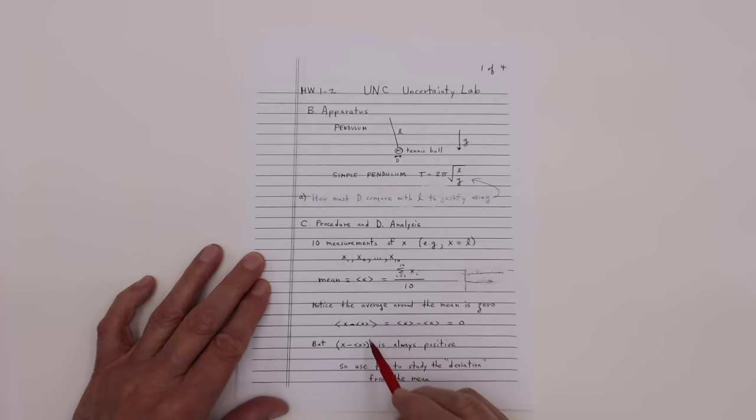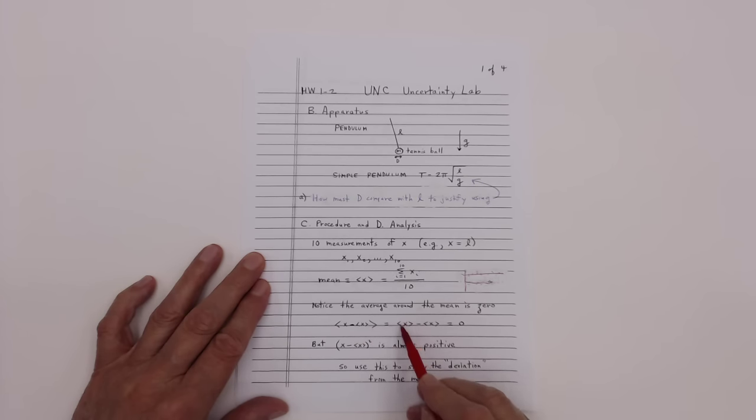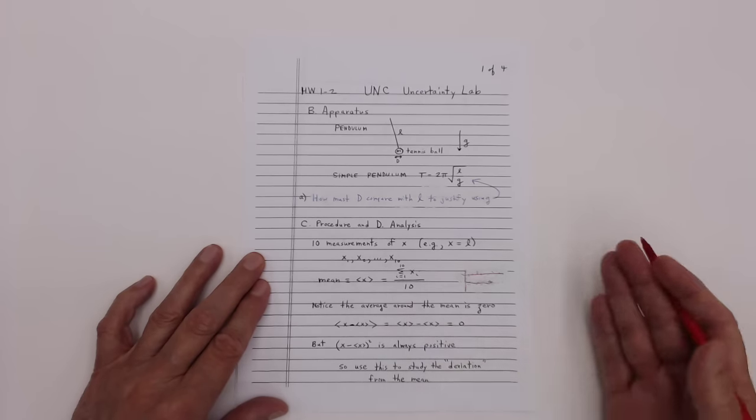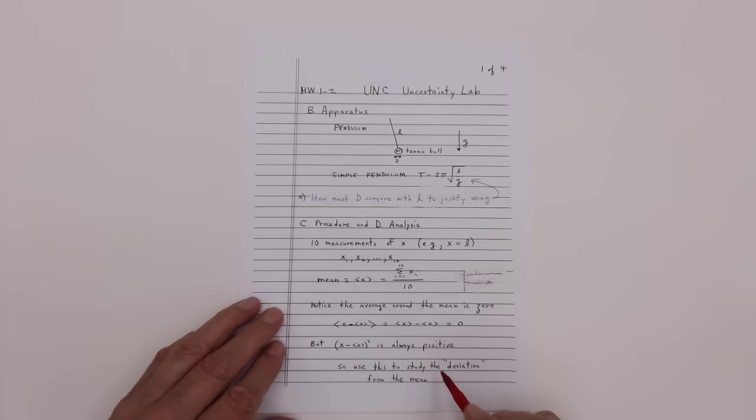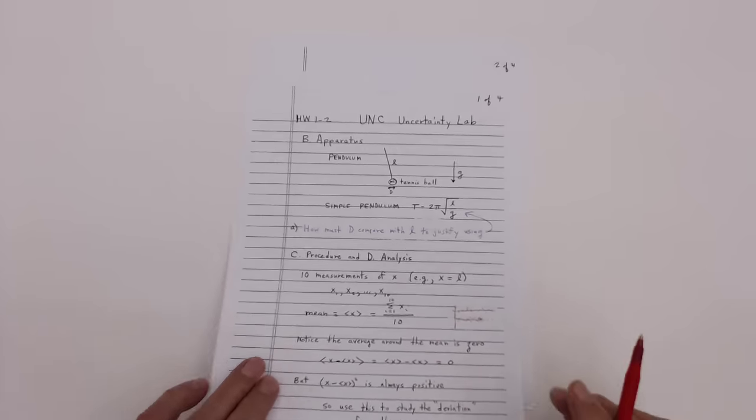Well, we can prove that. Just calculate the average of X minus X bar, X average. And of course, that'll be just average X minus average X, which is zero. That won't help us in trying to think about a deviation, about a spread of anything, but if I look at the square, that's always positive, and that is useful.